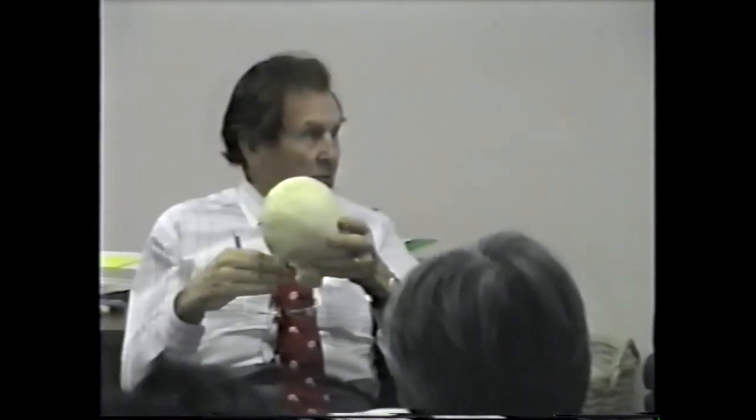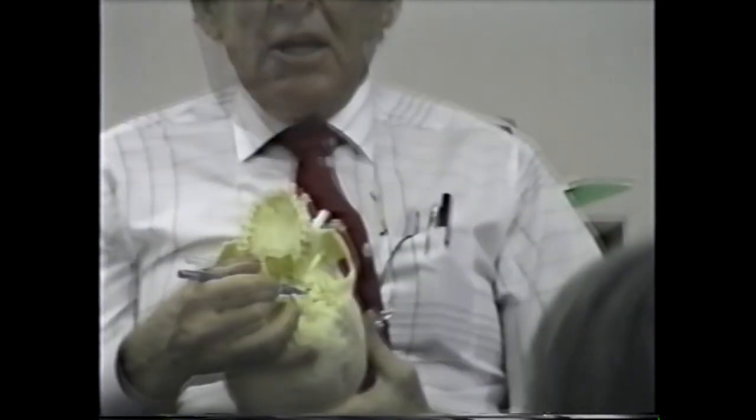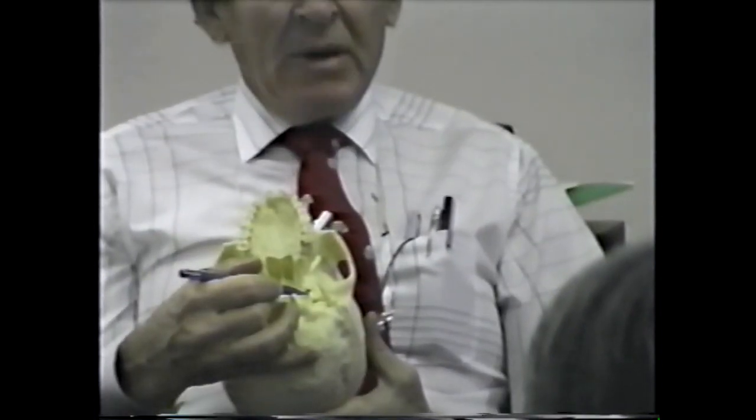Because we've got all of the suspension here, all of the suspension of the pharynx coming off here, and out here on the petrous portion of the temporal bone, all the way out to the end, what other muscle is attached? The levator veli palatini. So what does the levator do? It raises the palate.